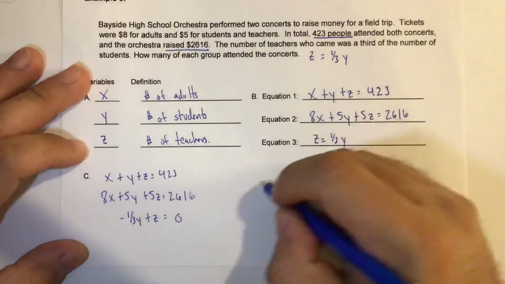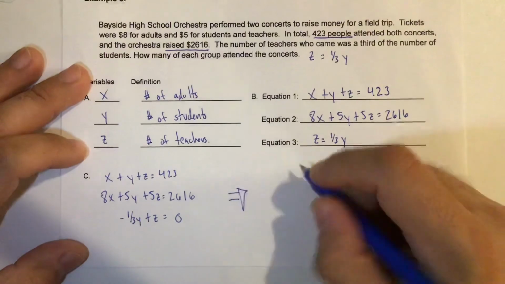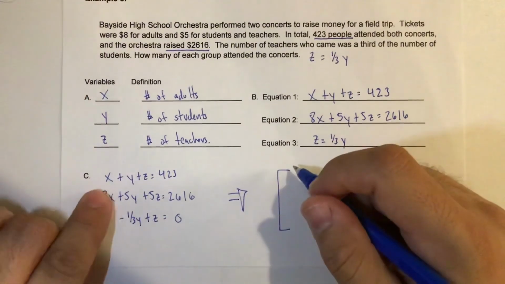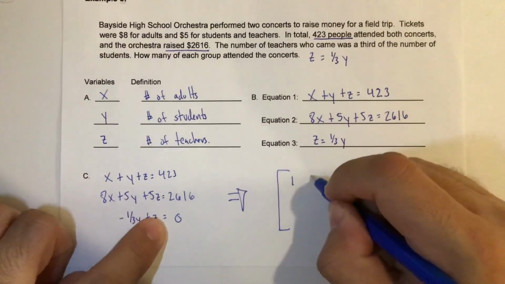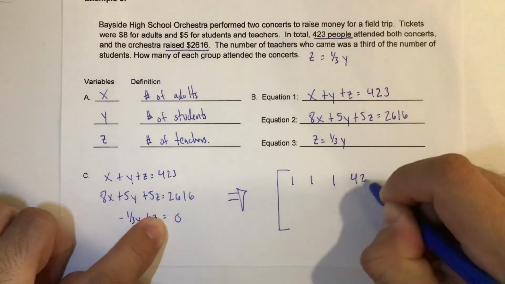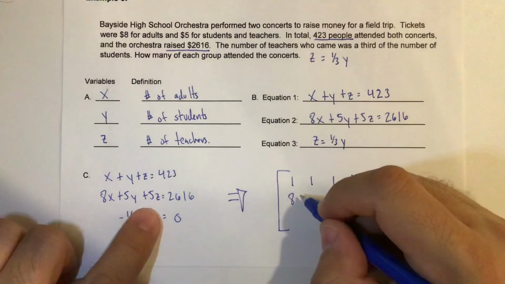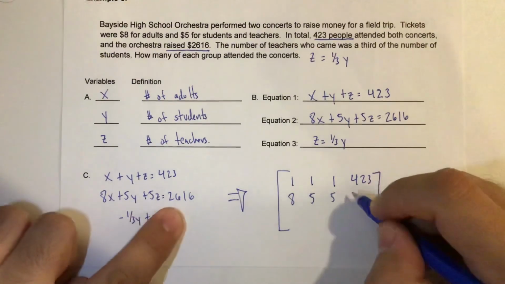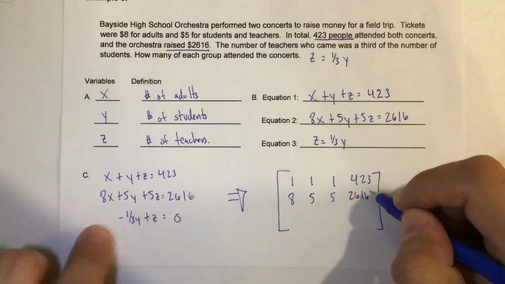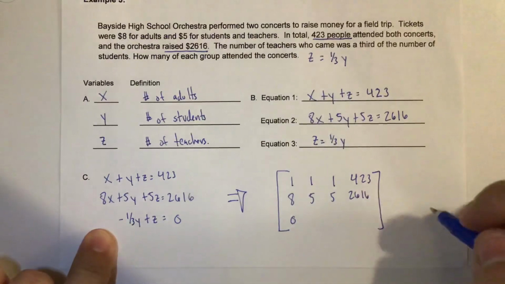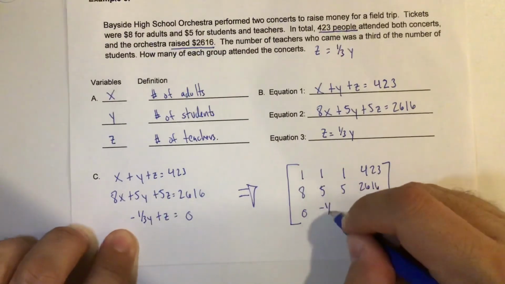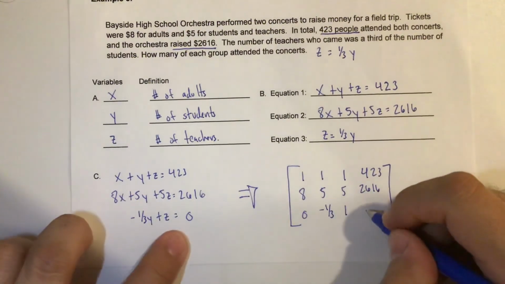And then last, we write our augmented matrix. So 1, 1, 1, 423. 8, 5, 5, 2,616. There is no X, we put a 0. Negative 1/3, 1, and 0.